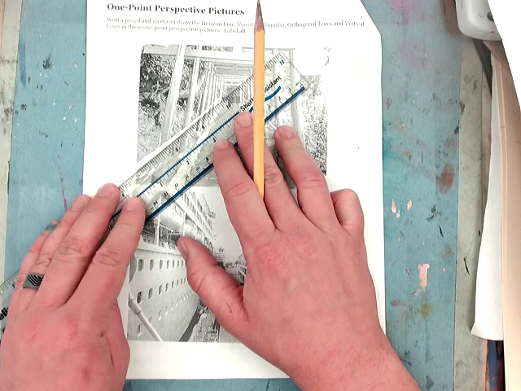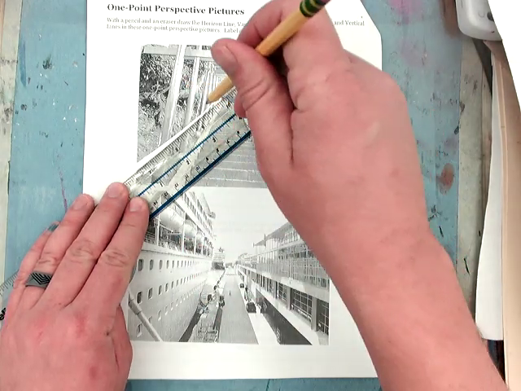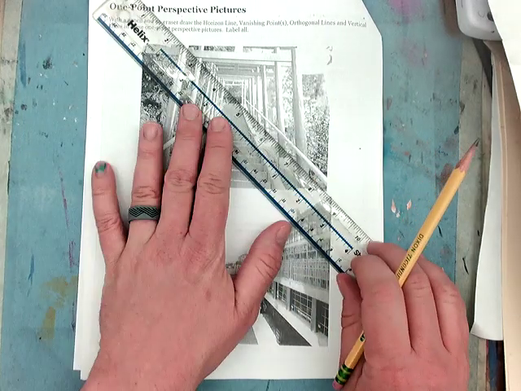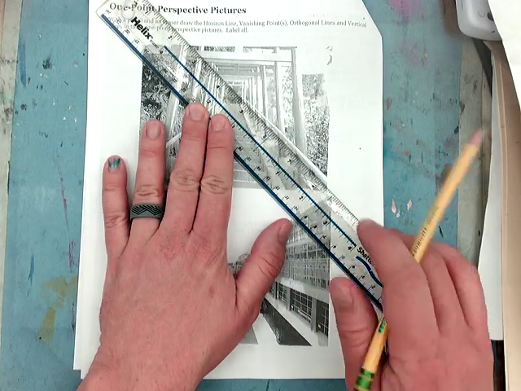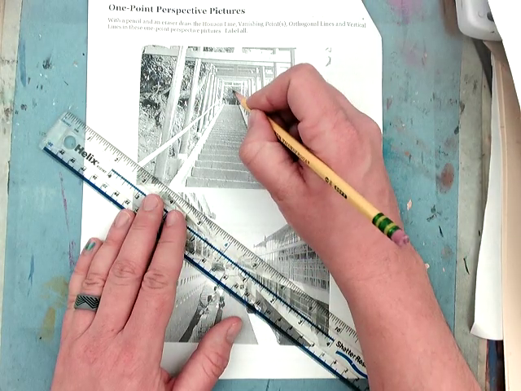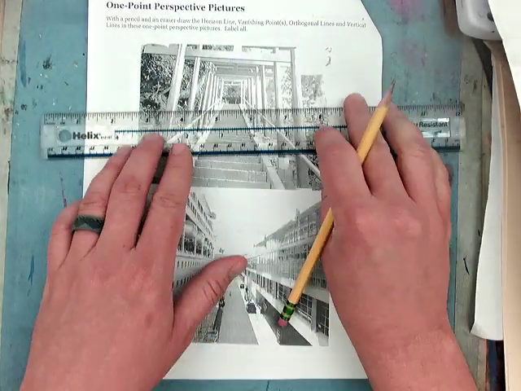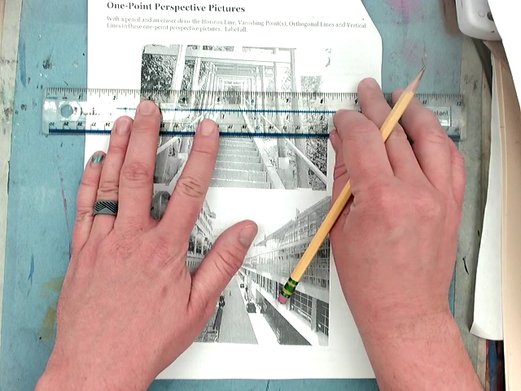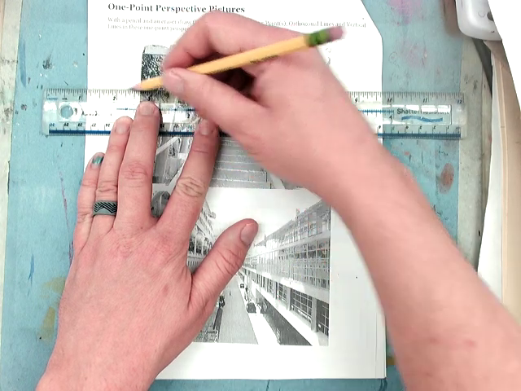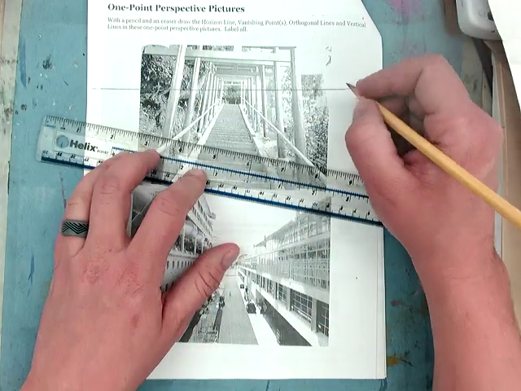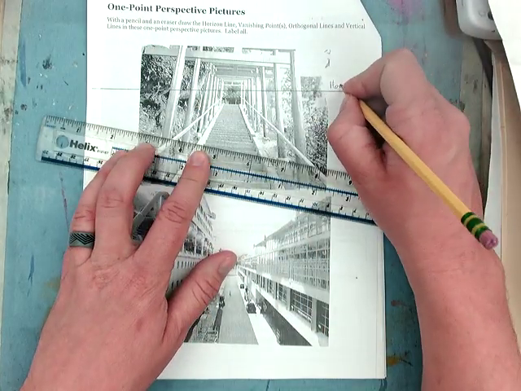If I take these lines, and this one's a little bit wonky, but if I take them and extend them, the place where they intersect is going to be my vanishing point. And my vanishing point is usually going to be on the horizon. So I can extrapolate where my horizon is from there. Okay? So here's my horizon.